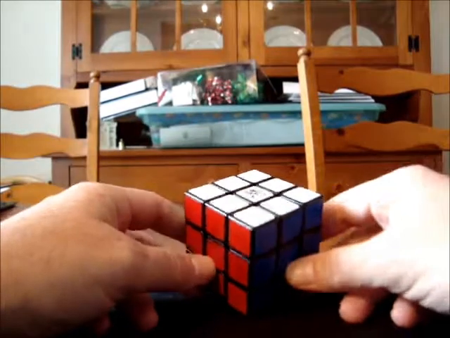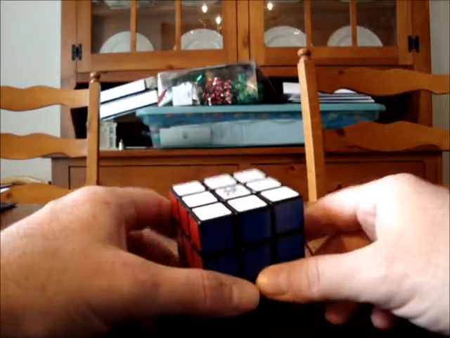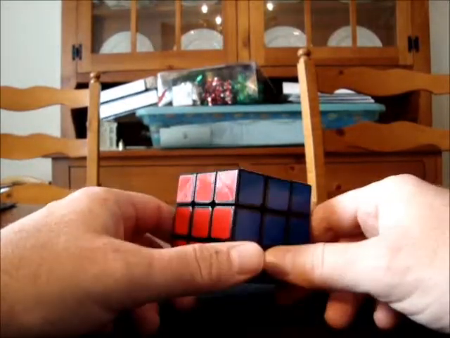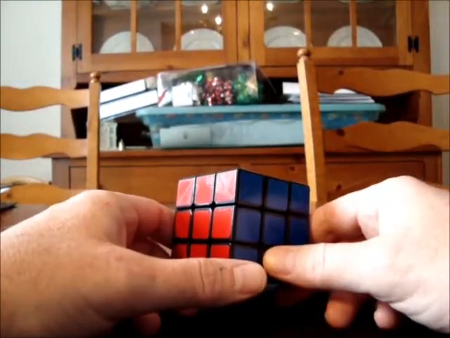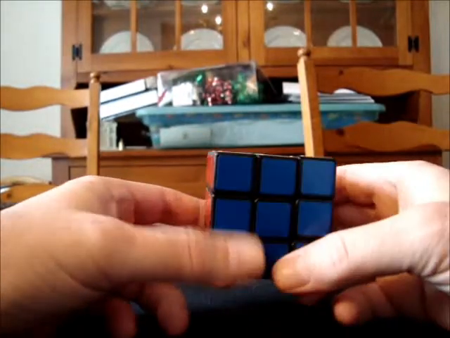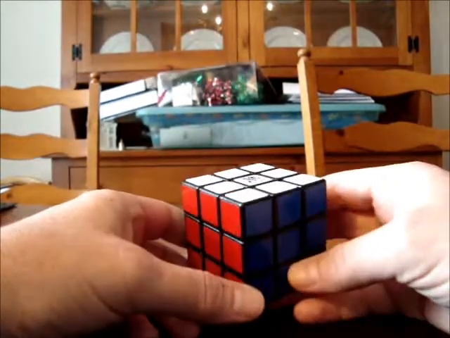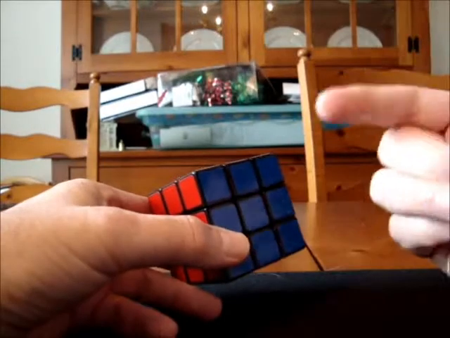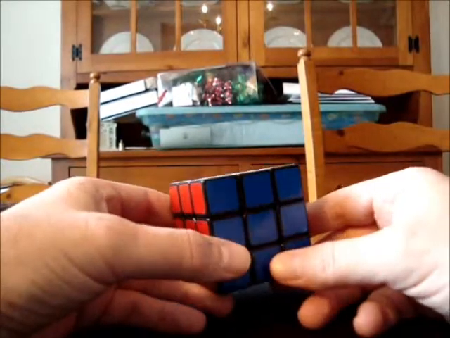Hello, and welcome to Part 13, More Five-Corner Situations. In our last video, we started looking at cubes with 5 unsolved corners, and if you missed that video, go ahead and click here. That'll take you back to Part 12.